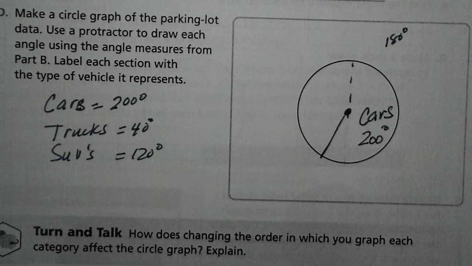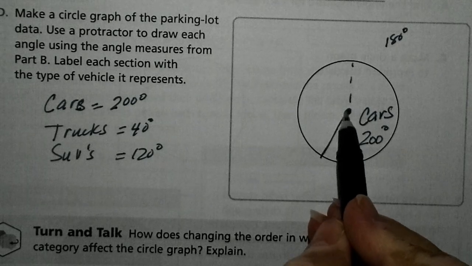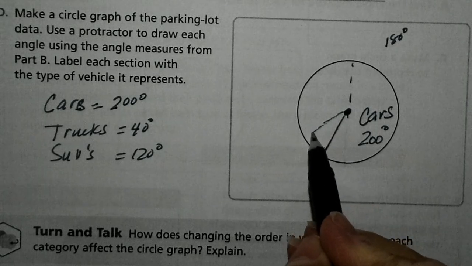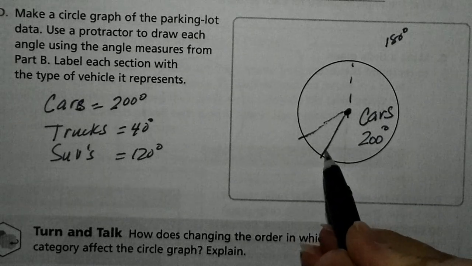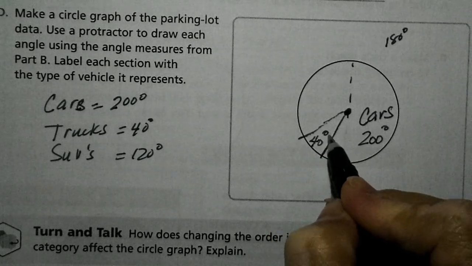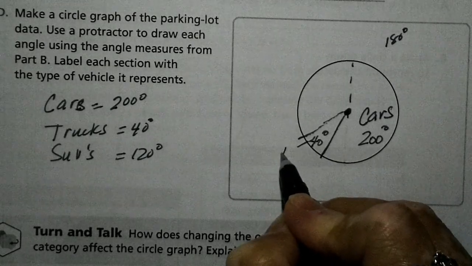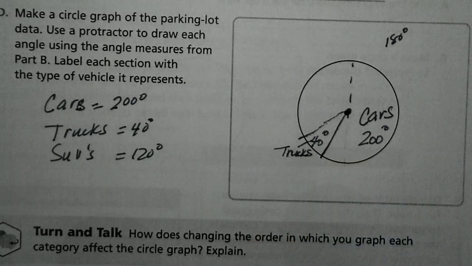Okay? We know that trucks is 40 degrees. So that is going to be just maybe a little bit bigger. And I probably should have made that line a little bit smaller, but it's okay. And we're going to say that that is 40 degrees, and this is trucks.